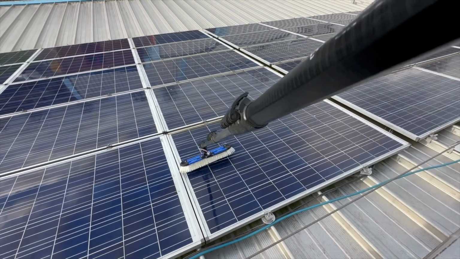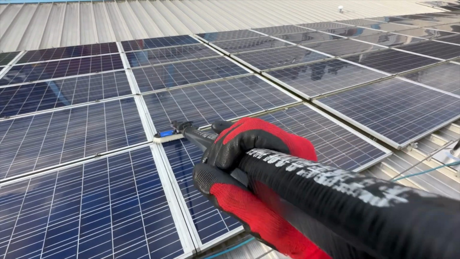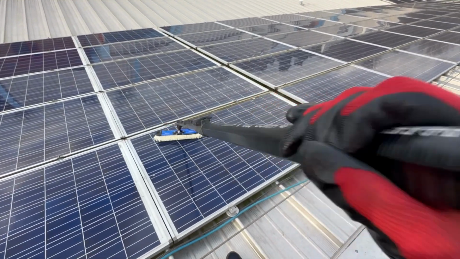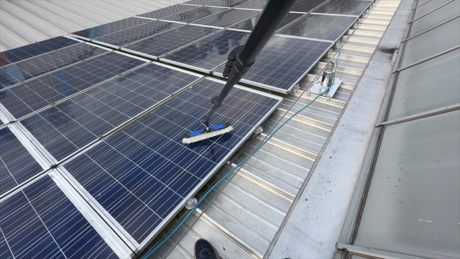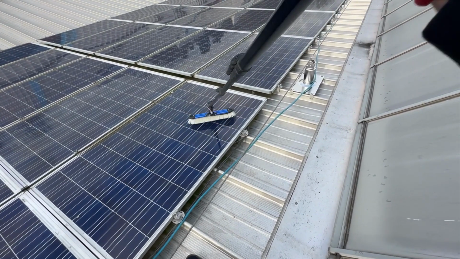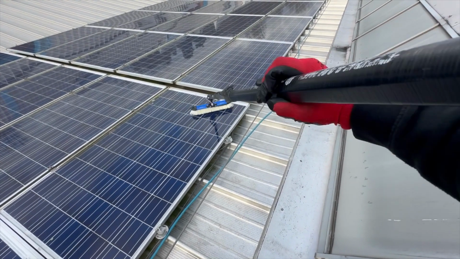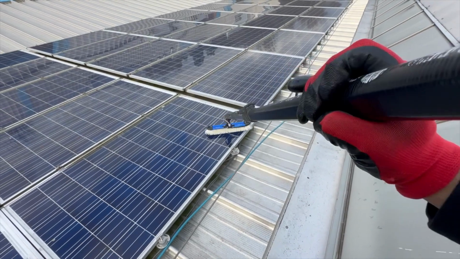For me, it's roughly £5 a panel to clean solar panels without using a tower. That's if you can reach them easily off the floor, no obstructions in the way, not having to extend your pole out and kill yourself. That is the easiest way. Or if they're on the floor, ground mounted.